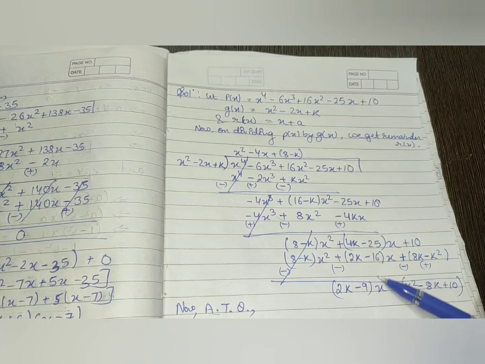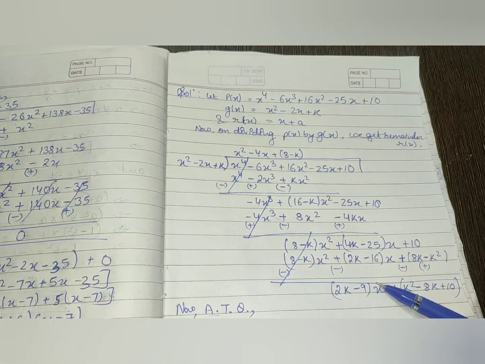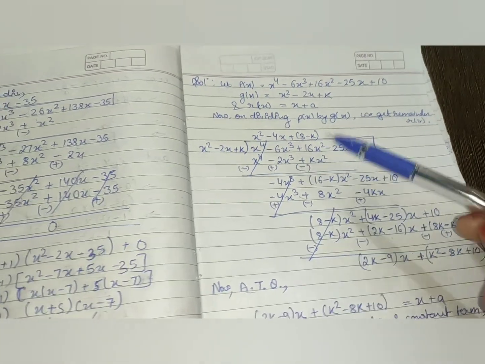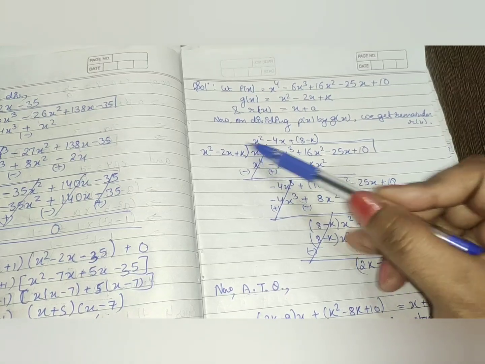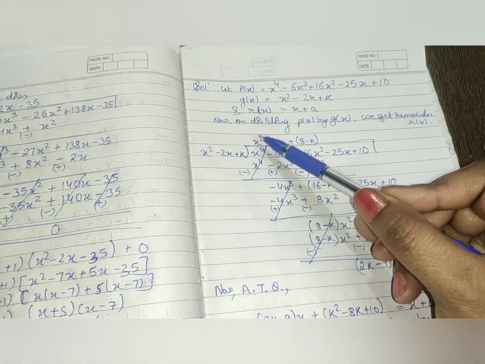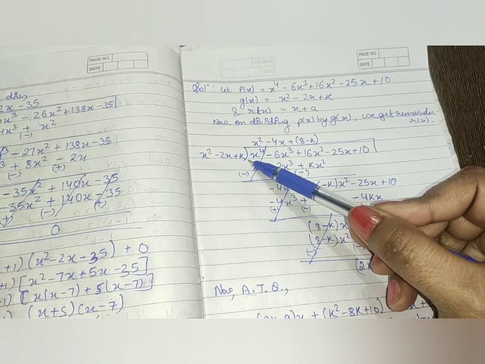Now see, this division part you have to do carefully. Each and every sign you have to consider in a proper manner, because whenever you are going to subtract two polynomials, don't forget to change the sign. Now let's see step by step. For x^4 divided by x^2, I will get x^2. So I am going to multiply x^2 by all three terms one by one.